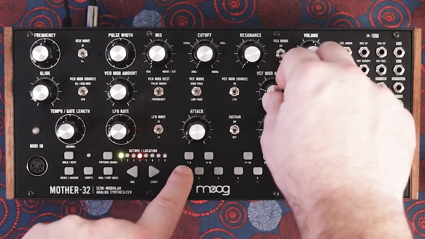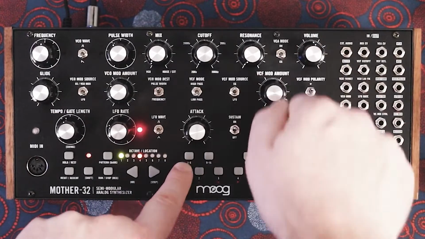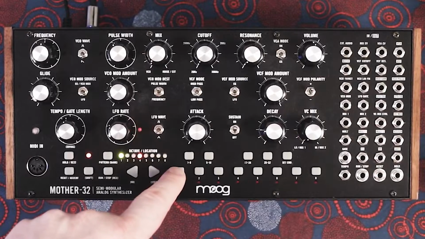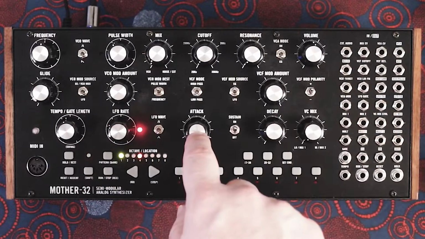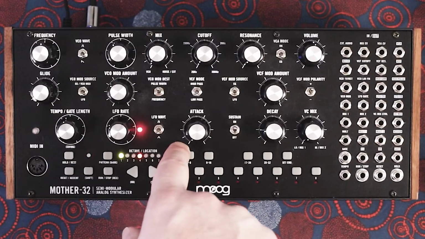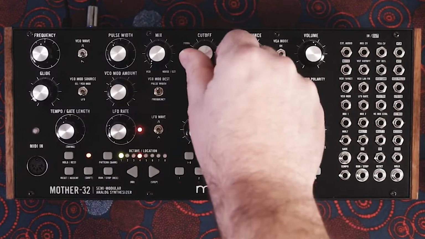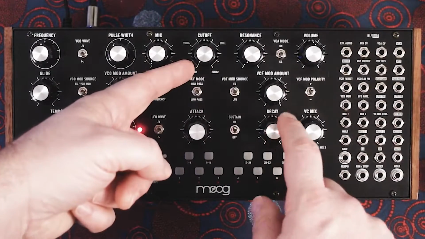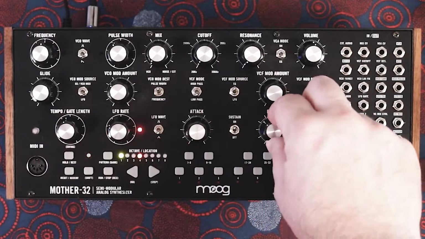But as we turn it up, every time you push a note, it goes up this much at this rate. Notice how my attack is super fast, so the cutoff goes up really fast. And then it goes back down to where the level is set at this rate, which is still pretty fast, not quite as fast as that.